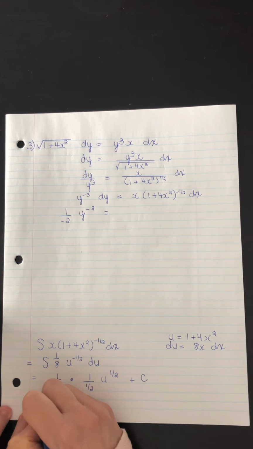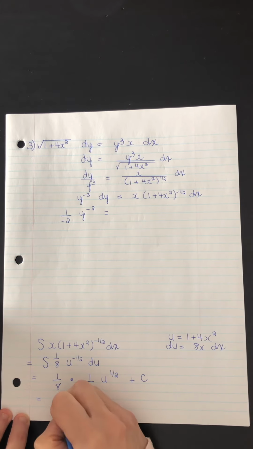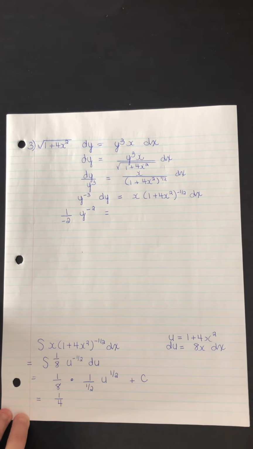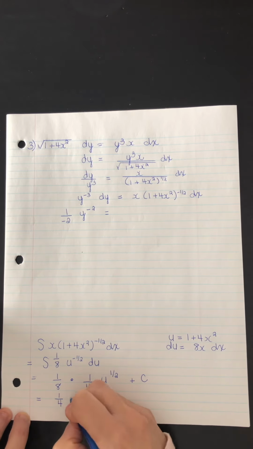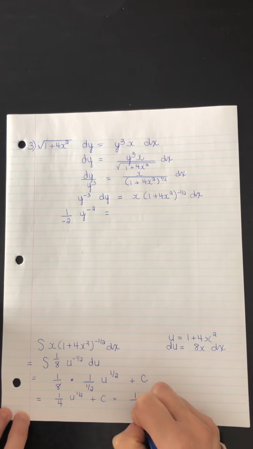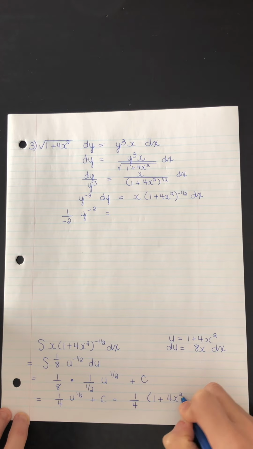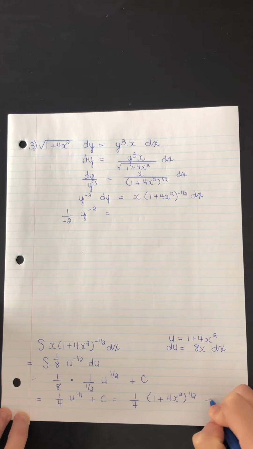So what does that give us? That is 1/8 times 2. So 2/8 or 1/4. So we get 1/4 u to the half. 1/4 of u to the half. So finally, 1/4 of 1 plus 4x squared to the half plus c.